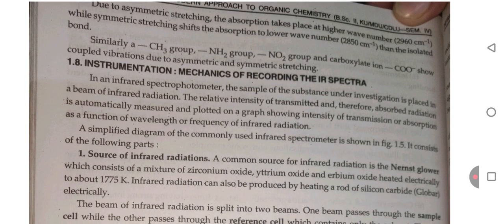Due to asymmetric stretching, the absorption takes place at a higher wave number, while symmetrical stretching shifts the absorption to a lower wave number than the isolated bond. Similarly, a CH3 group, NH2 group, NO2 group, and carboxylate ion show coupled vibration due to asymmetric and symmetric stretching.